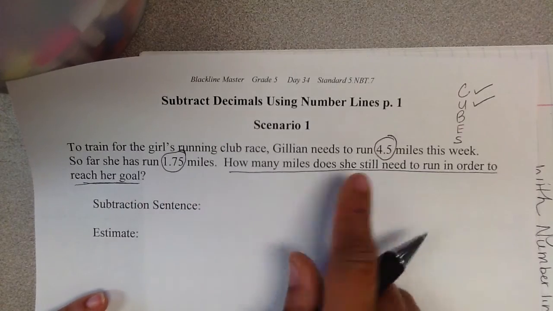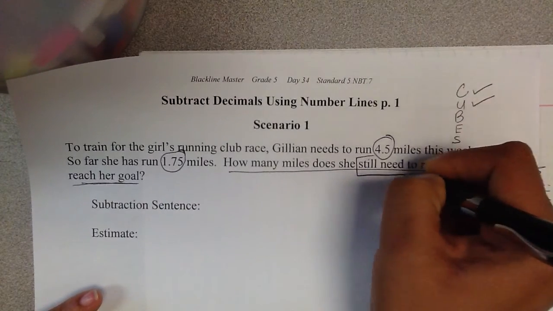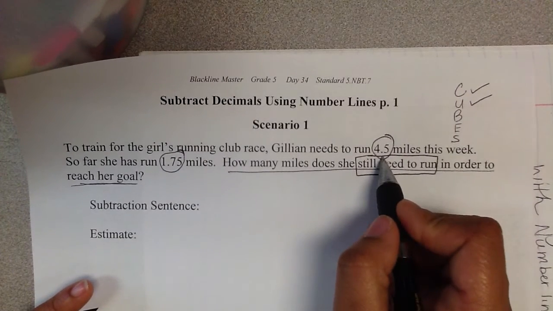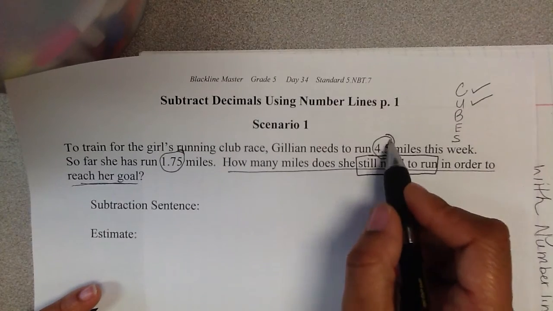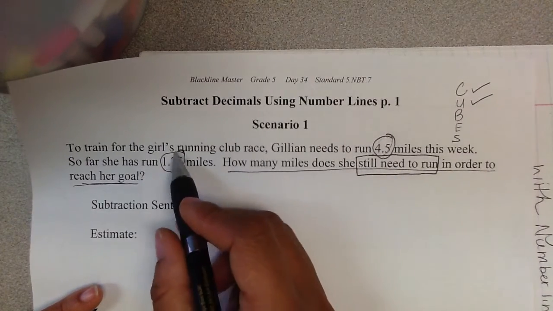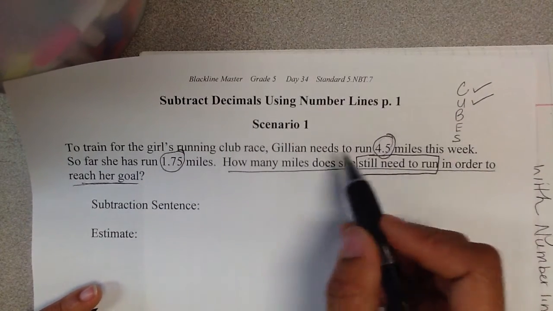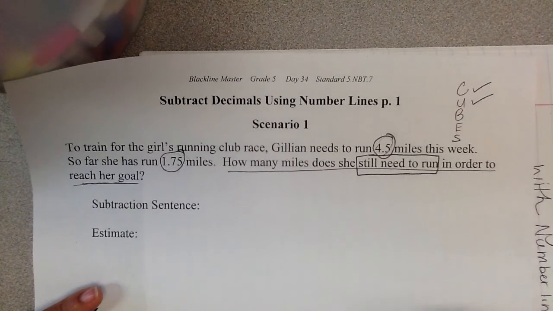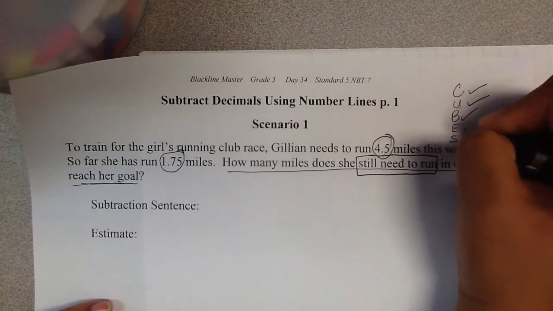So it says, how many more miles does she still need to run to reach her goal of 4 5/10 miles. So that means if this is her goal and this is how much she's run, I can take her goal, subtract what she's run, and I can get how many miles she needs to finish. So I've boxed and I've evaluated.